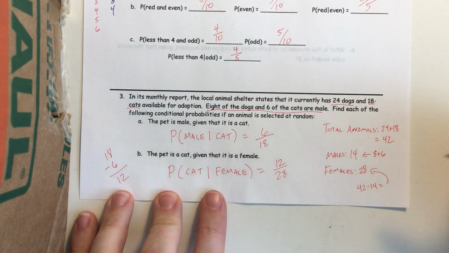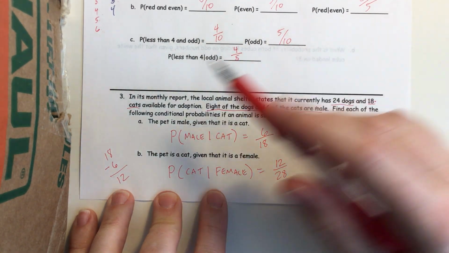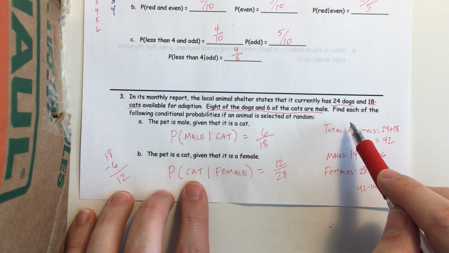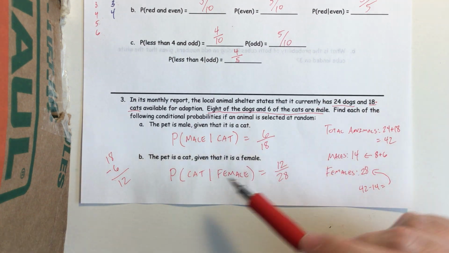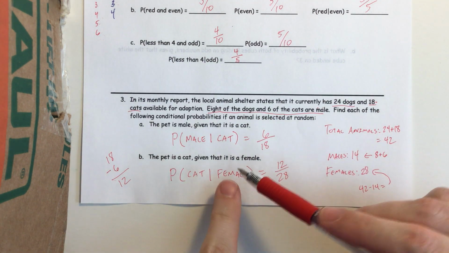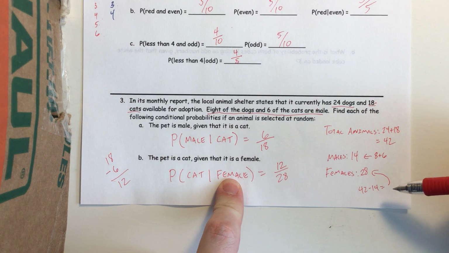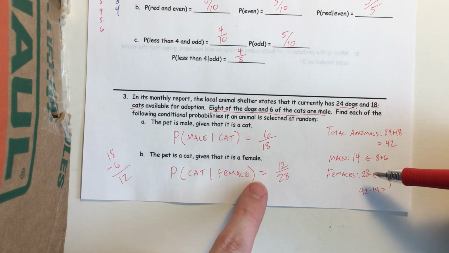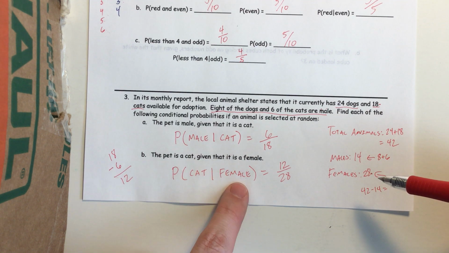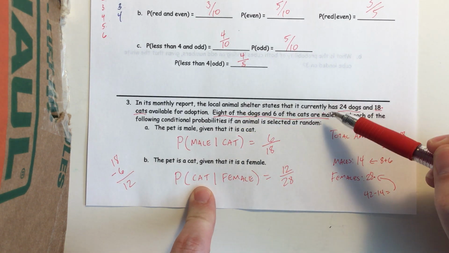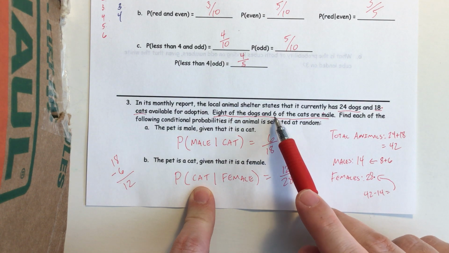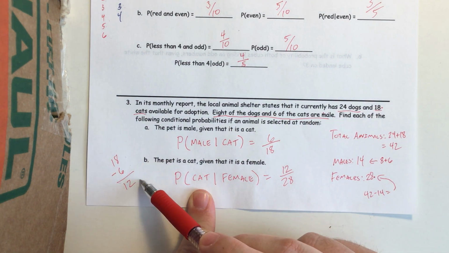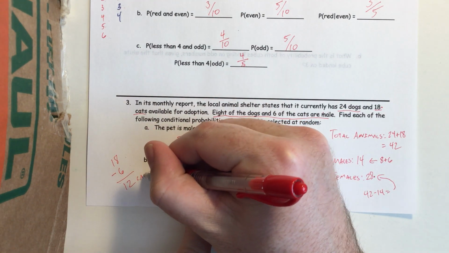So let me say that again. We have 18 cats total. 6 of those cats are male. So if we're finding the probability that we choose a cat given that it's a female, we had to first figure out how many females there were. There were 28 females. And then how many cats are female? Well, it didn't tell us that in the question. We had to figure that out. And the way we figured it out was, if 6 of our cats are male and we have 18 cats total, we just said 18 minus 6, there must be 12 cats that are female.